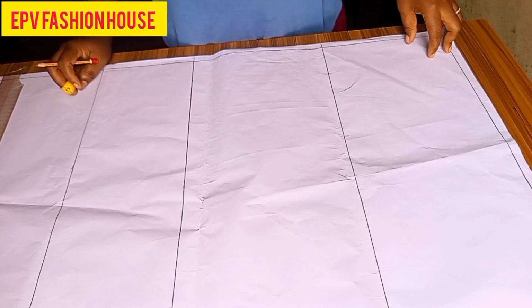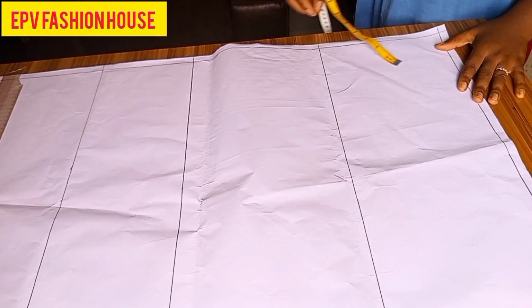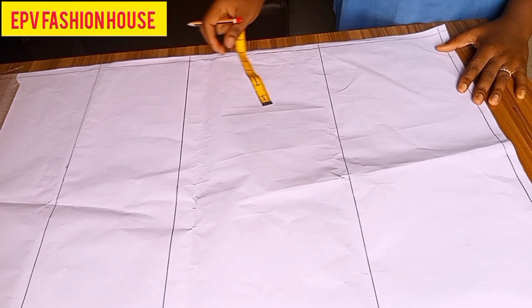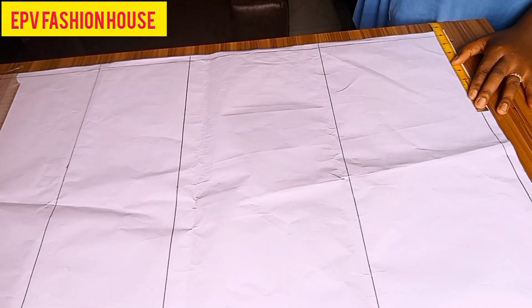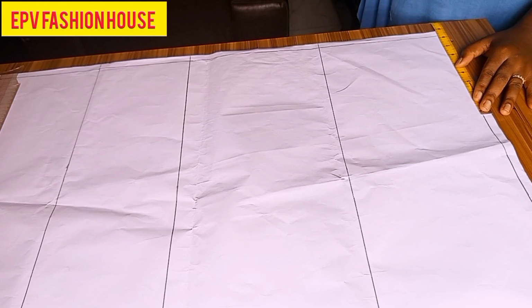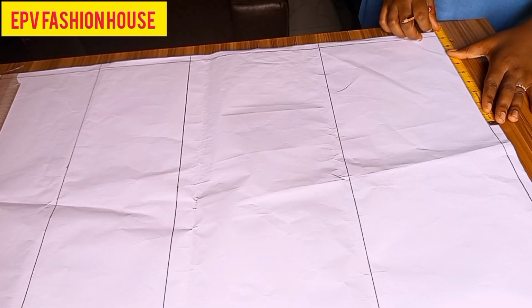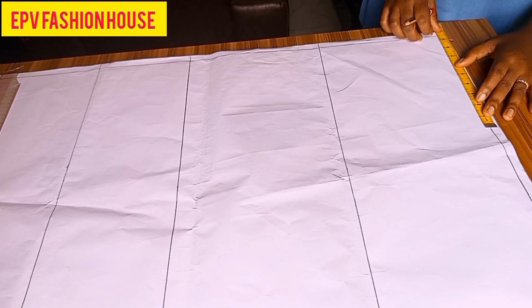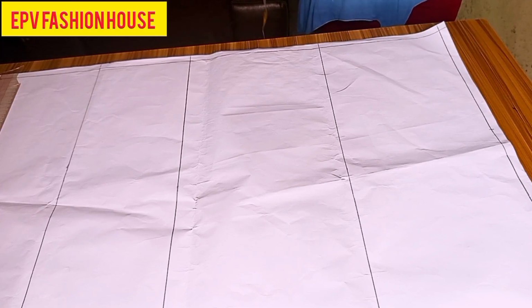Up next, what I will do is to mark my waist. So my waist is 33 divided by 4. That will give me 8.25. Then I'll add my darts. For this skirt, I want to make use of a dart of 1.25 at the front. So 8.25 plus 1.25, that will give me 9.5. In the previous skirt, I made use of 1 inch. You can still make use of 1 inch.